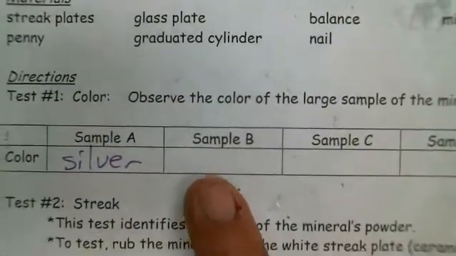Okay, write down the color for sample B.